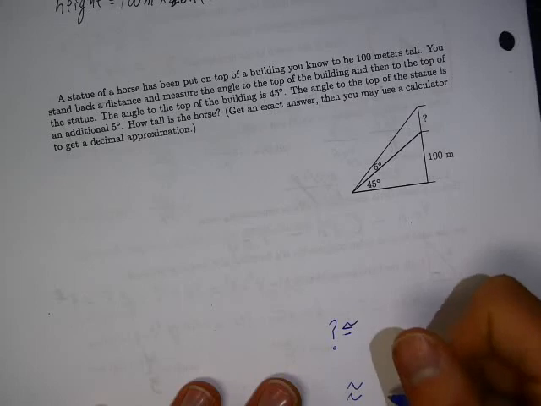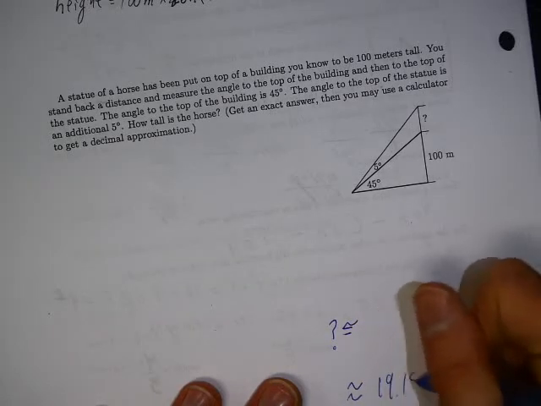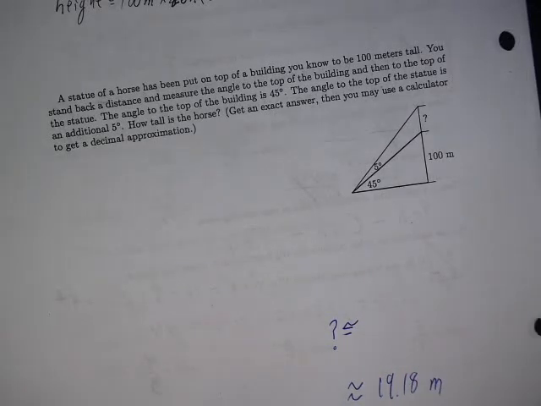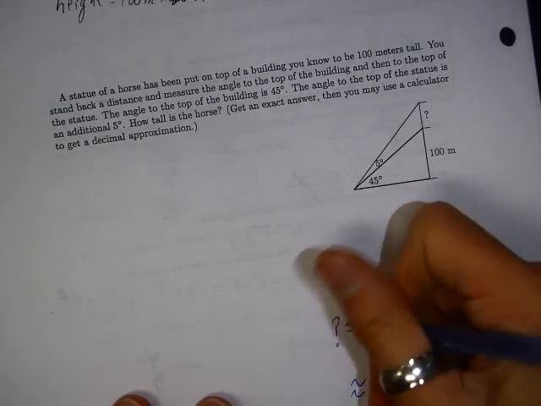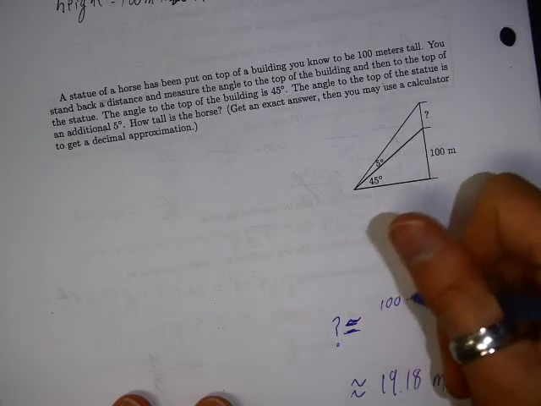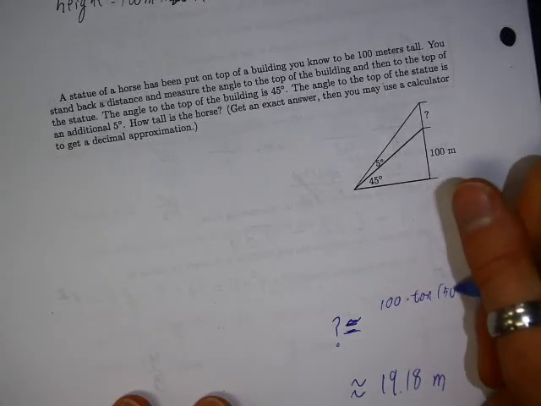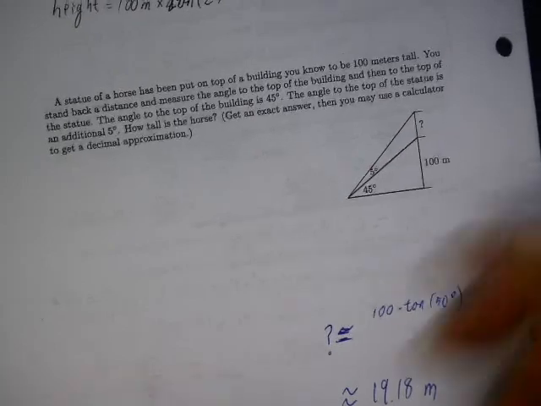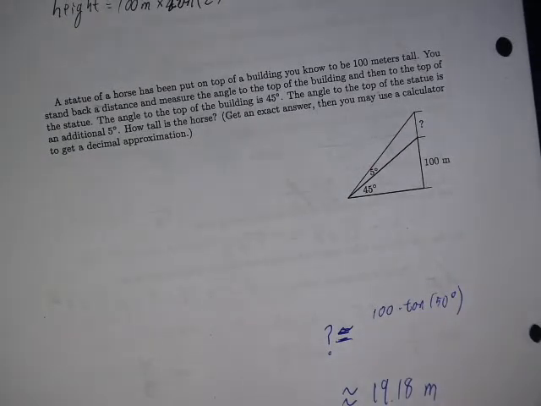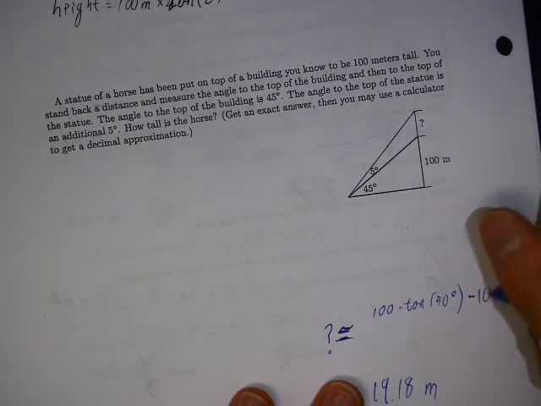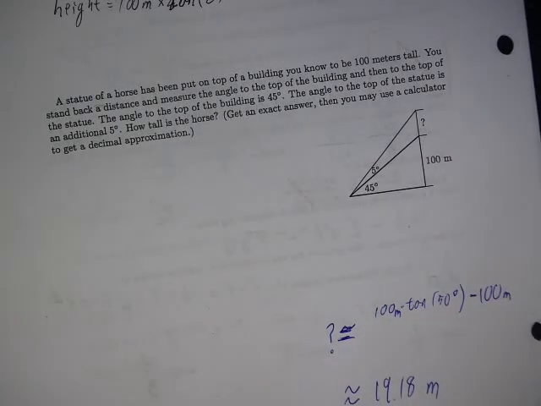Approximately 19.18, in meters. What was it exactly? It was 150 minus 100 tangent of 50 degrees. When I don't put any units, I'll assume that it's in radians, so I'll emphasize degrees. Minus 100, and maybe I'll put the units in, even though I know that oftentimes I suppress units entirely. Shall we talk through where that answer came from?